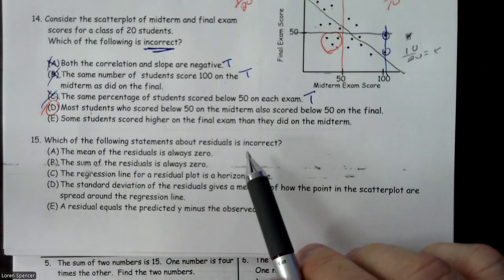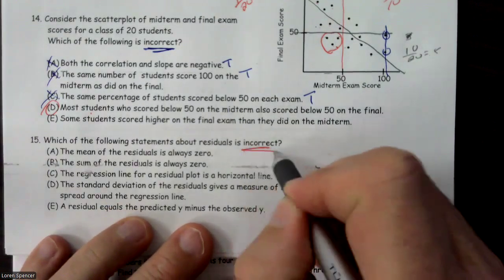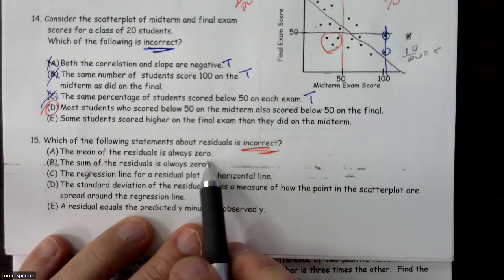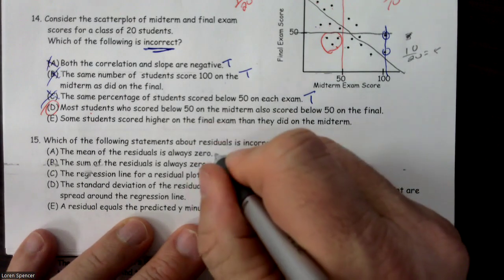Number 15, which of the following statements about residuals is, be careful, incorrect? The mean of the residuals is always 0. True statement.